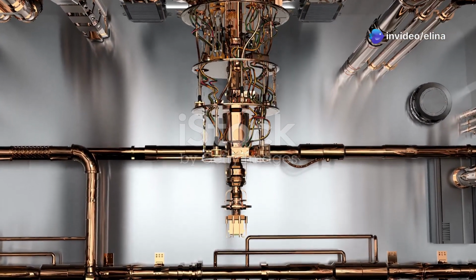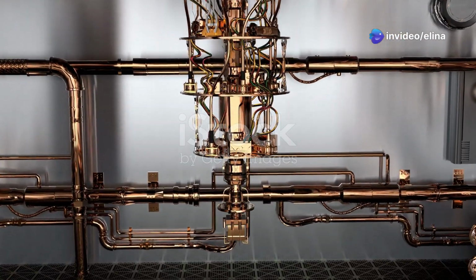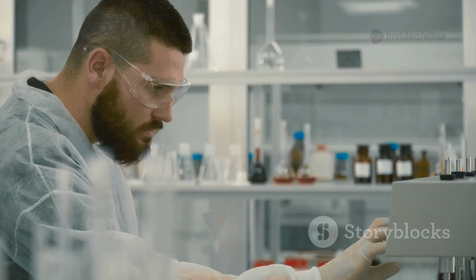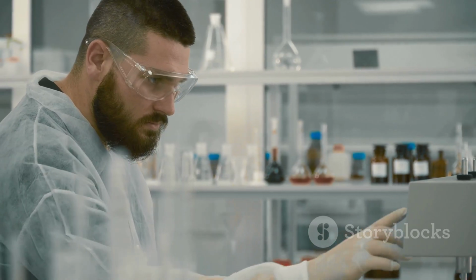Quantum computing is not ready for everyday use yet, so here's why. First, let's talk about the fragility of qubits. Qubits are extremely sensitive to their environment. Even a bit of noise, heat, or the slightest interference can cause errors, which are called decoherence.